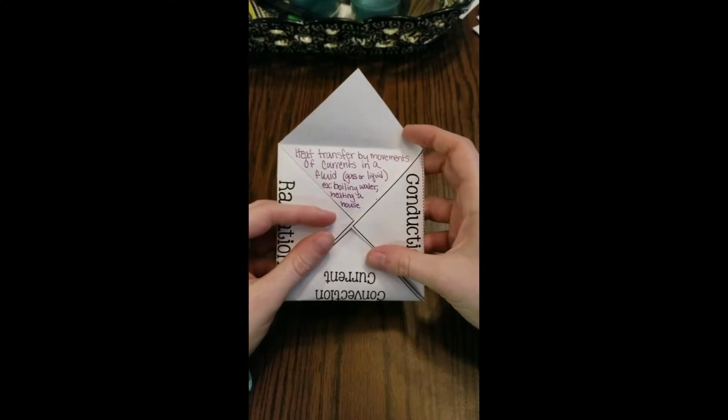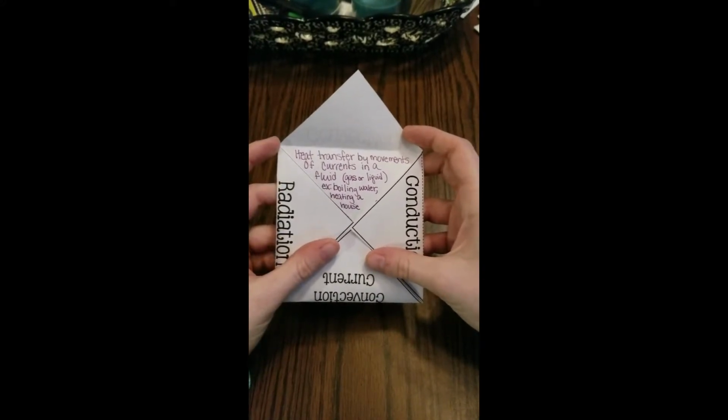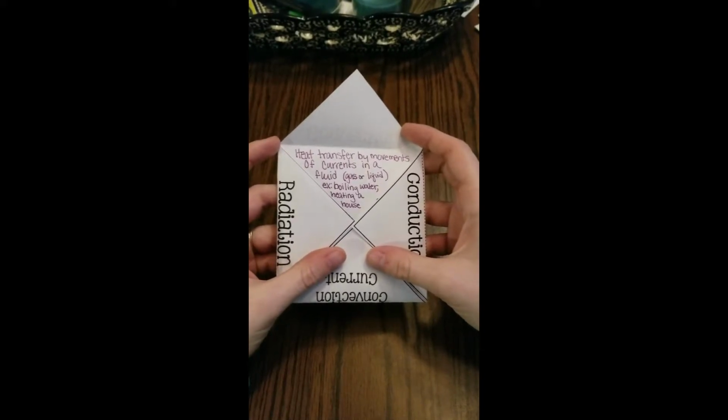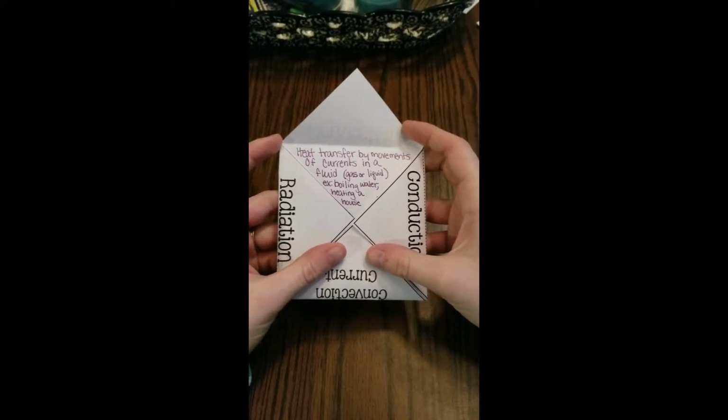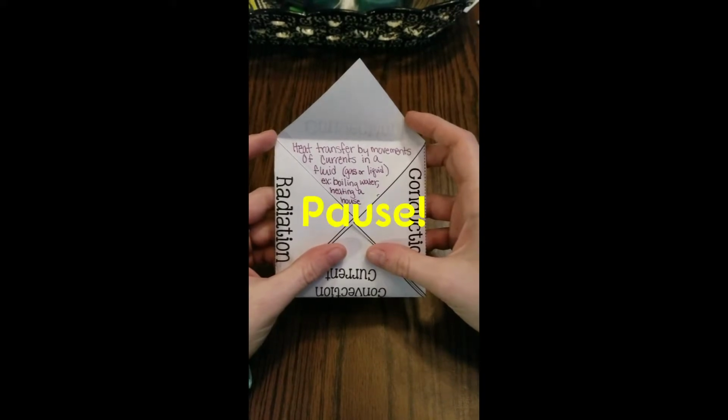The same process occurs whenever you're heating your house. You might have noticed if you have a basement, the basement is always going to be a little bit cooler than the upstairs. That is because warm fluids are going to rise and cool fluids are going to sink. Take just a second to pause and write down this information.